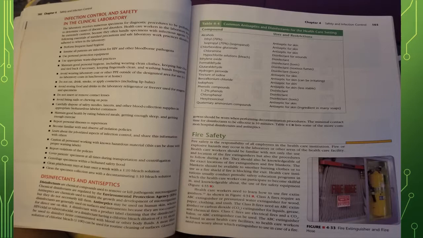Maintain good personal hygiene, including wearing clean clothes, keeping hair clean and tied back if necessary, keeping fingernails clean, and washing hands frequently. Avoid wearing laboratory coats or other PPE outside of the designated area for use, such as wearing laboratory coats in the lunchroom or at home. Do not eat, drink, smoke, or apply cosmetics, including lip balm. Avoid storing food and drinks in the laboratory refrigerator or freezer used for refrigerated reagents and specimens. Do not insert or remove contact lenses. Avoid biting nails or chewing on pens.